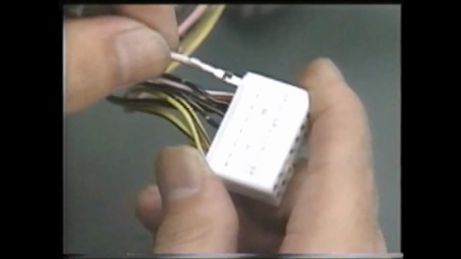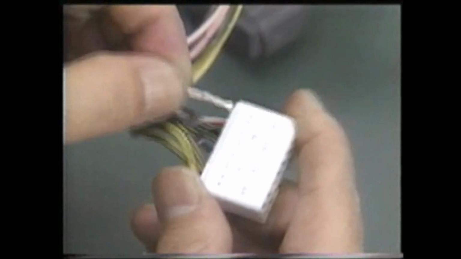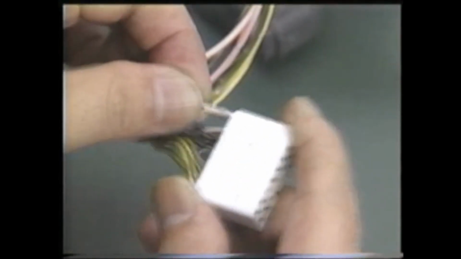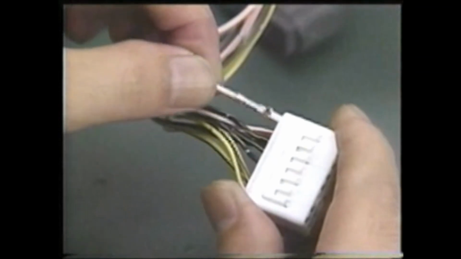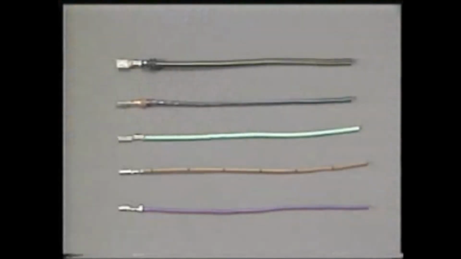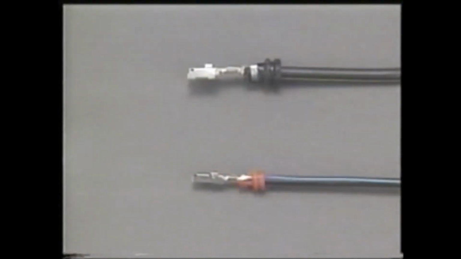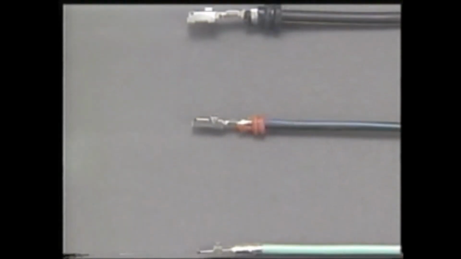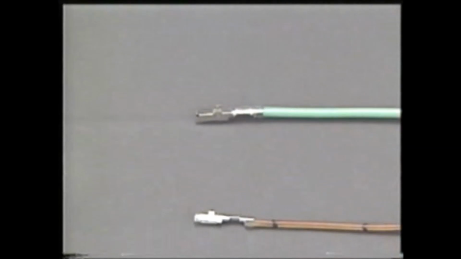Furthermore, with the double lock type, the terminal cannot be inserted when the secondary lock is locked. You must first unlock the secondary lock and insert the terminal. Don't forget to lock it again when you're finished. Terminals are supplied with the wire attached. When replacing a terminal, you should connect the wire as we saw before.